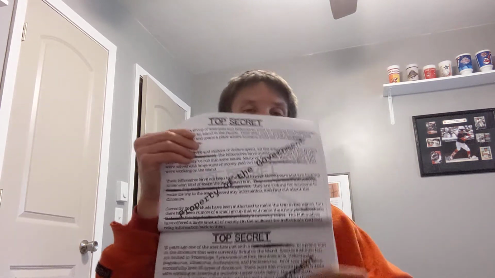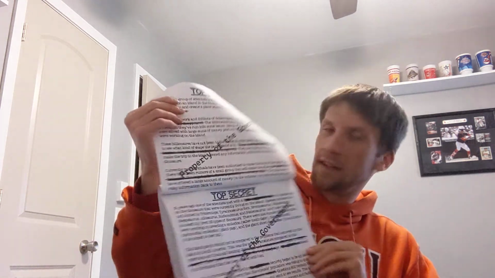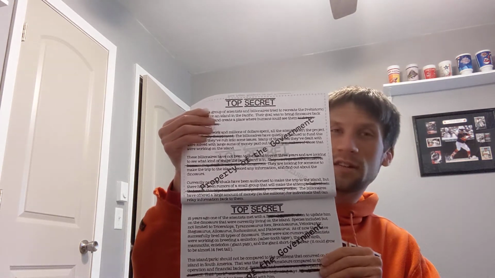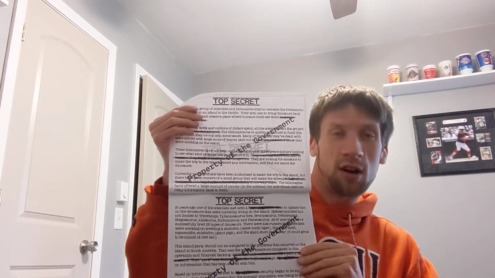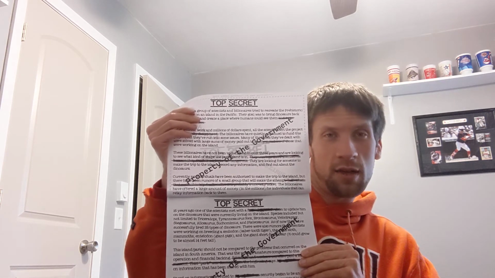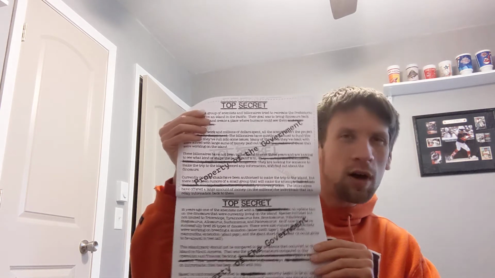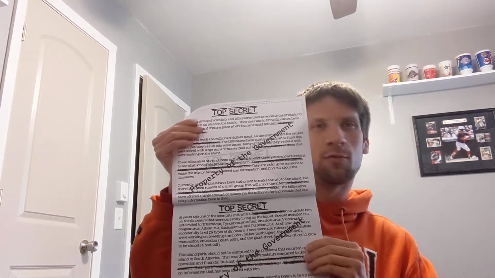So next, I'm going to go ahead and read this top secret document. If you look here, it also says property of the government, and you'll see that some words have been crossed out so that you can't read them. You might think about why someone would have crossed out these words.